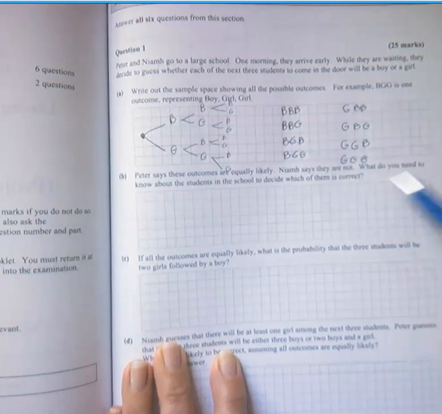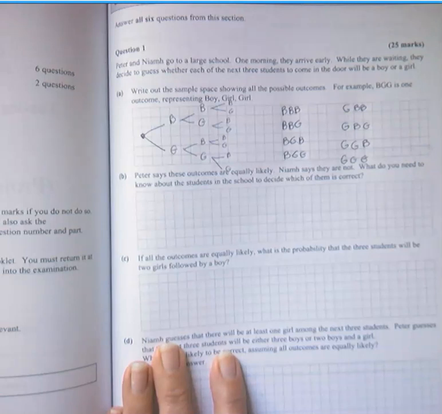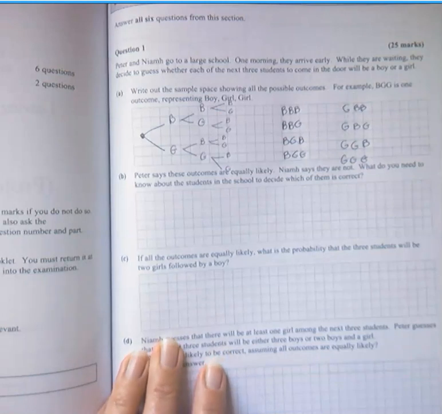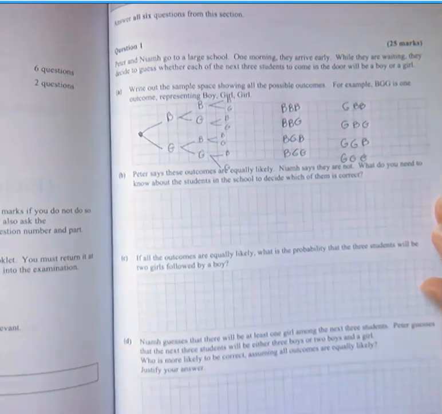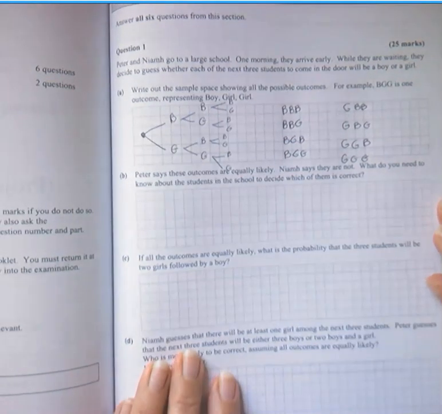Okay, so that's the easiest way to write out the sample space rather than guessing what you could see. Because sometimes you'll be writing them out and you'll miss one. And in an exam under stressful circumstances, it's very easy not to be able to see the obvious.